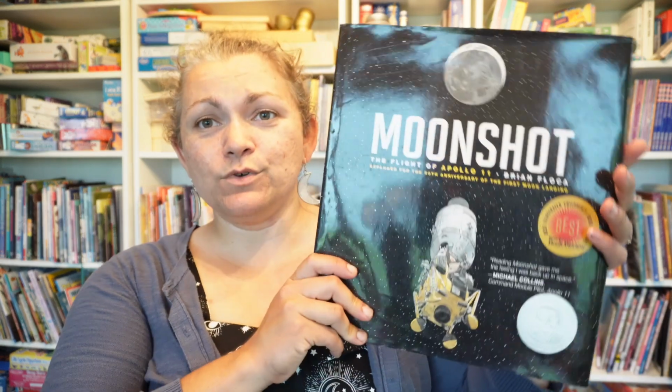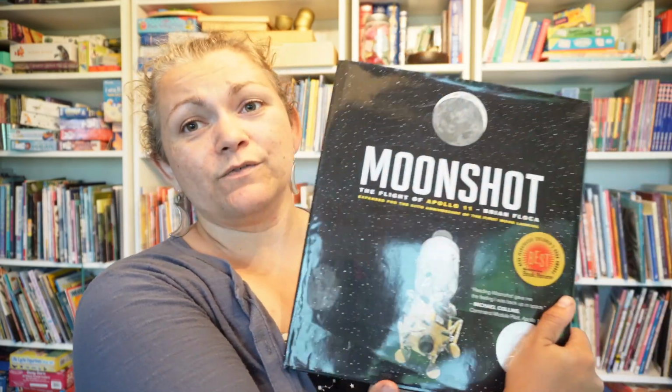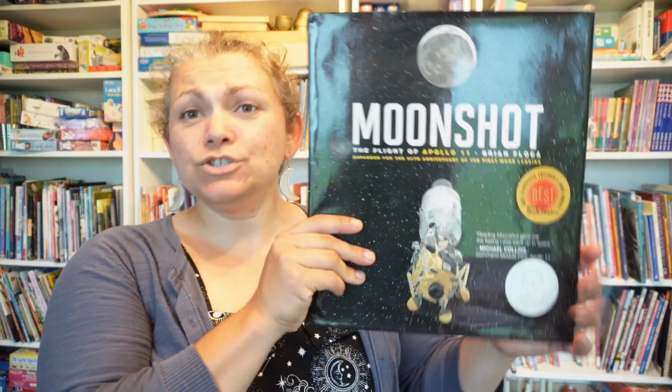And then we have Moonshot, which is the flight of Apollo 11. This is beautiful. Just to note, the author is Brian Floca, and we used his Locomotive, I think it's called. This is about the trains going out west, and that was beautifully done. So I was like, what else does he have? Turns out he has Moonshot. And again, it is beautiful. It won the Robert F. Sibert Honor Book.